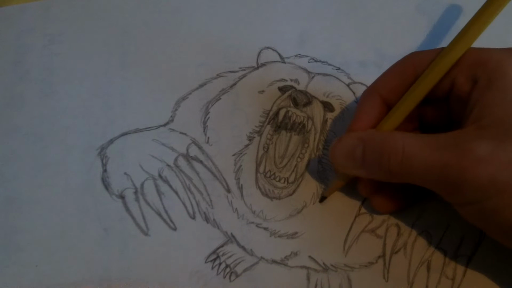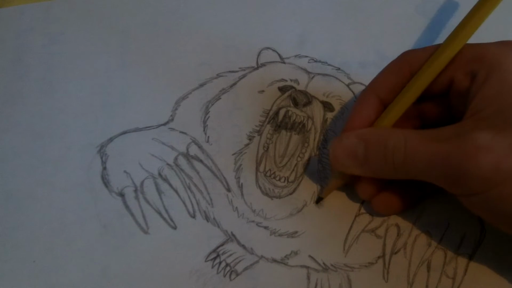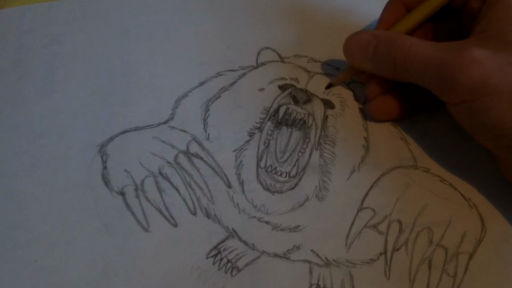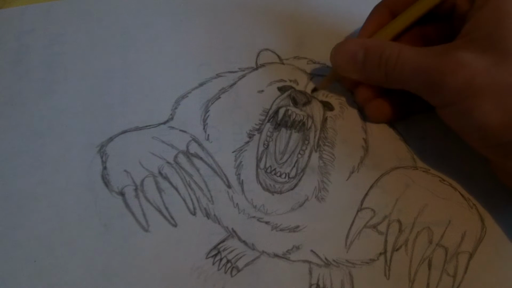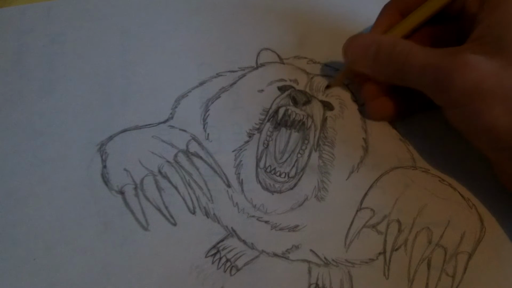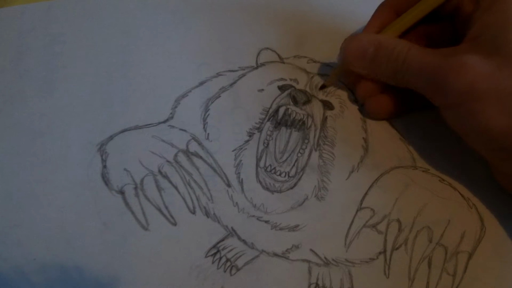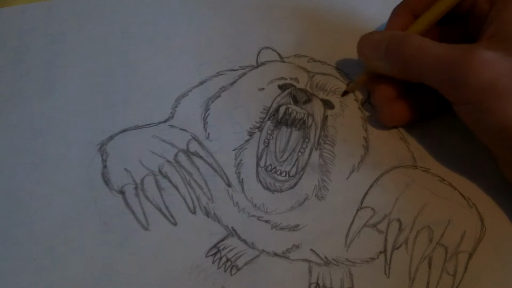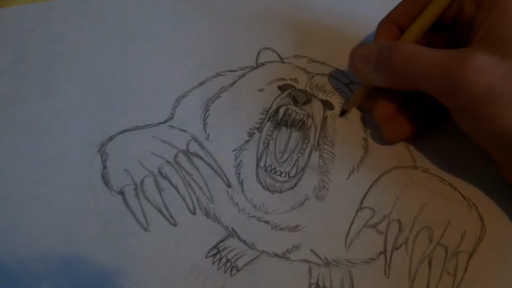Yeah, he kind of looks like he's got a beard now. Oh, oopsies. If they're a bit too big, then it doesn't matter. You can add some over.